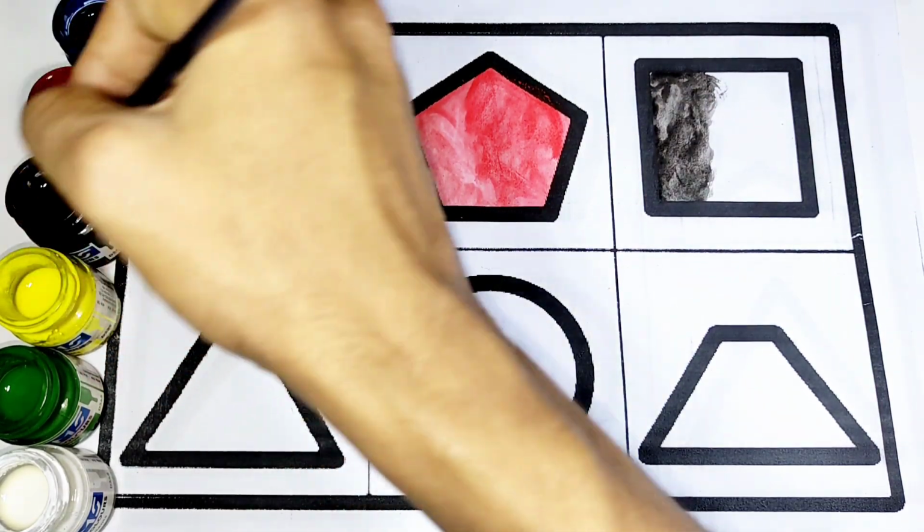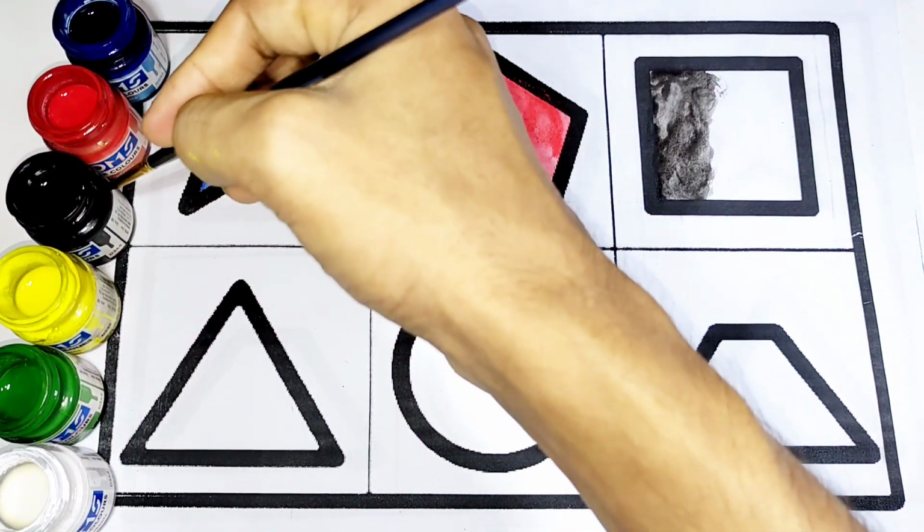Now we are using the color of black and coloring the shape of square.